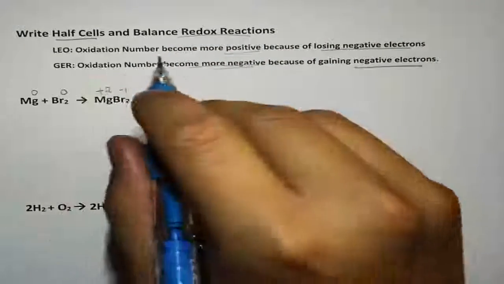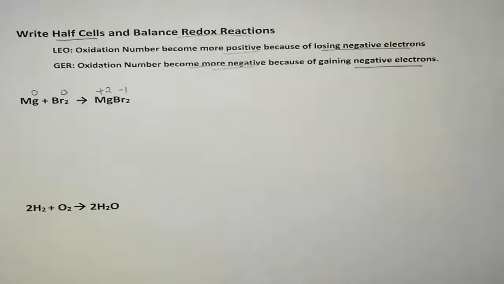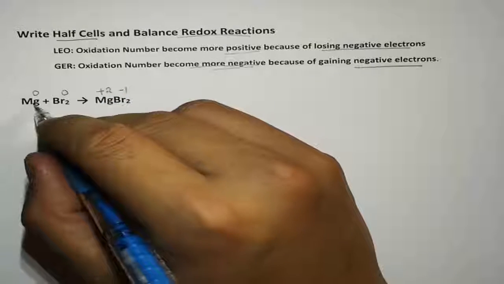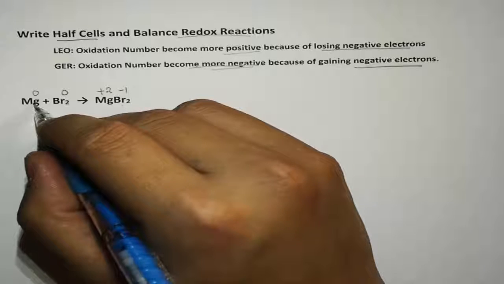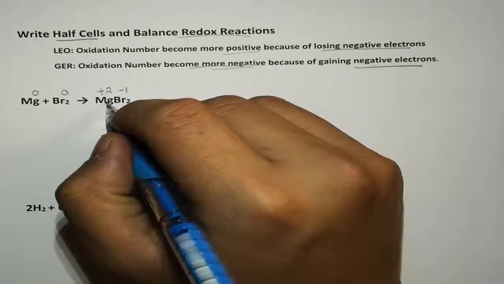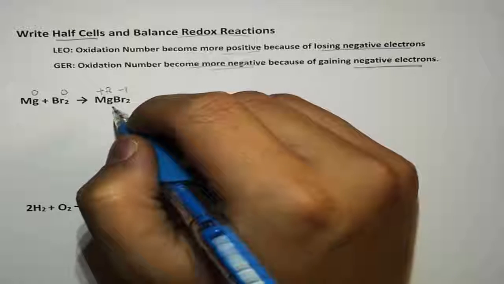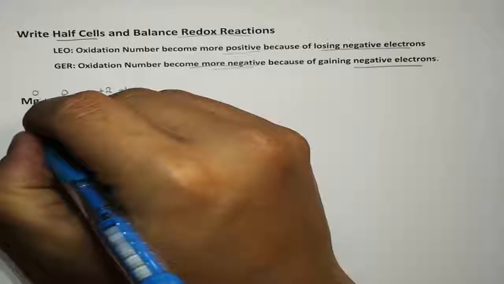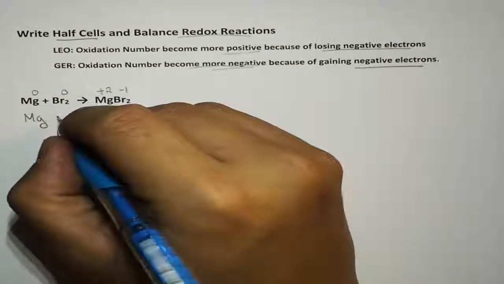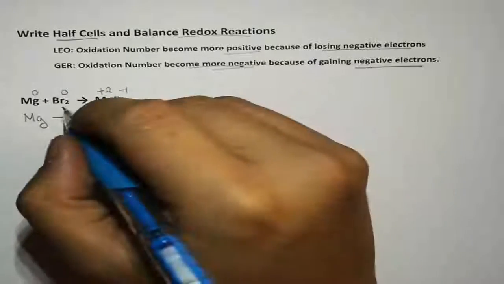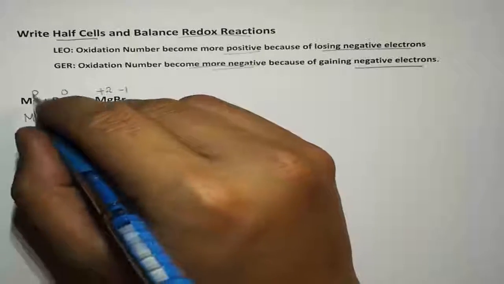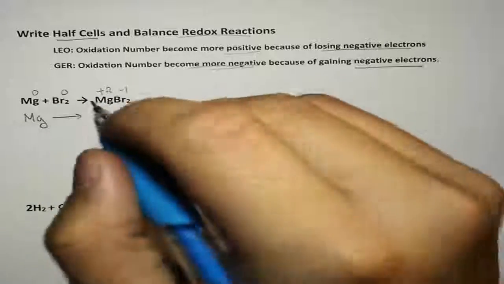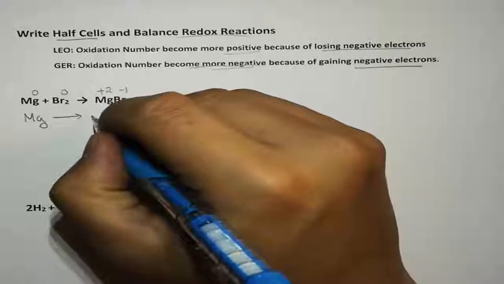So we look at this. Let's look at LEO, losing electrons, first. What we have here is Mg starting from 0, and it's going to become what? In this case, positive. So it's becoming more positive, that means it's losing the negative electron. So we can have Mg. Notice how Mg is right there, it is 0 as the oxidation number, but we don't write down the 0.